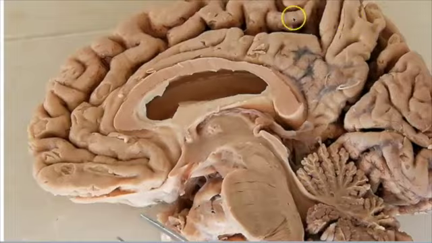So on this real brain, we are able to see the septum pellucidum once it's been cut. So there's a hole in the septum pellucidum, and now we have a view into the lateral ventricle here. I just wanted to show you that. You can see this little opening right here.